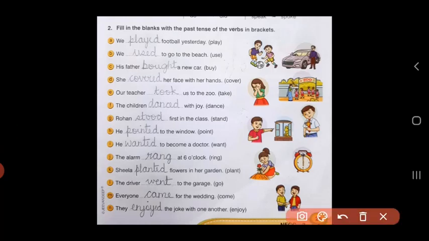And the last one, N. They dash the joke with one another. The verb is enjoy. Past tense of enjoy will be enjoyed. Add ed. They enjoyed the joke with one another.